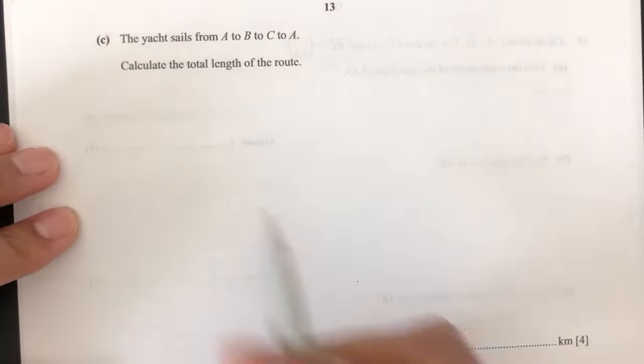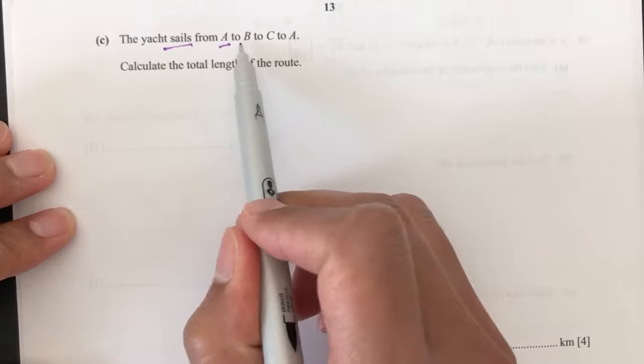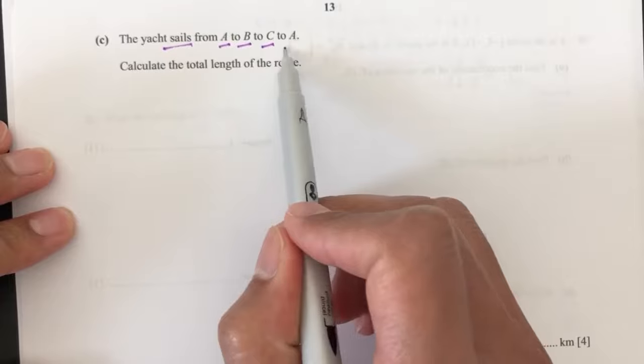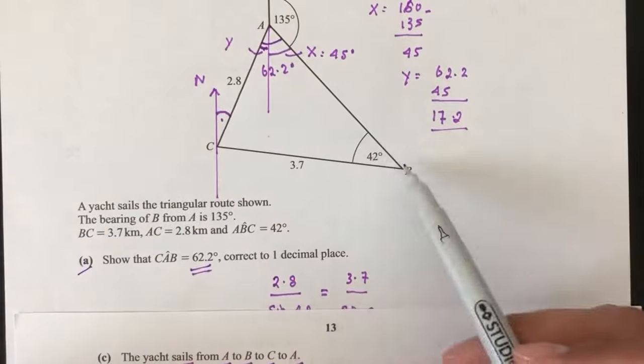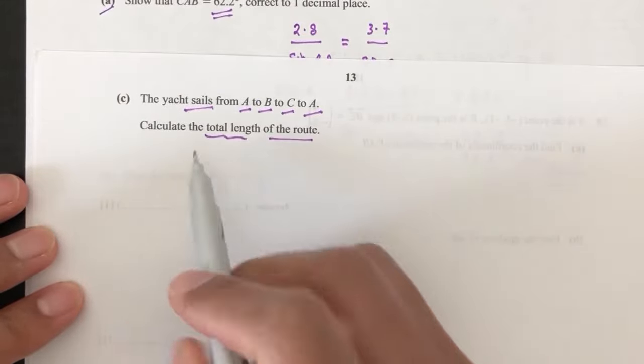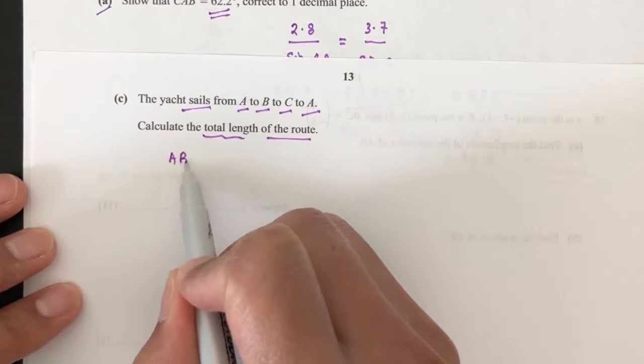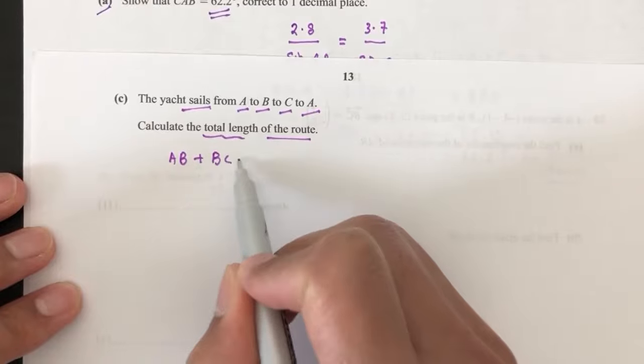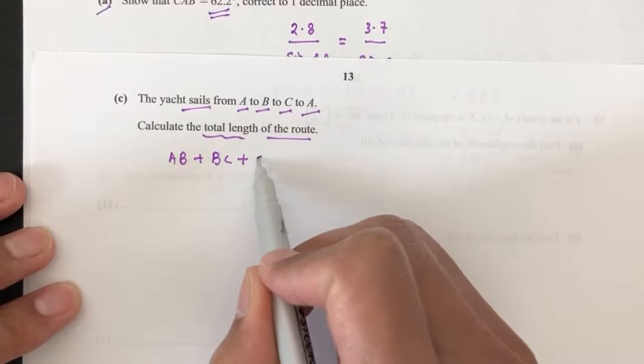Now for part C, the yacht sails from A to B, to C, and to A. So it goes from A to B to C and to A. So the whole route. Now it says find the total length of the route. So the route is AB plus BC plus CA.